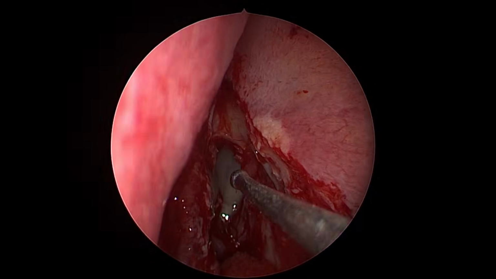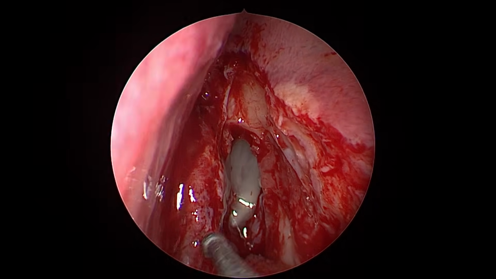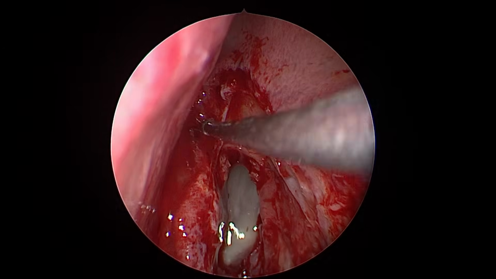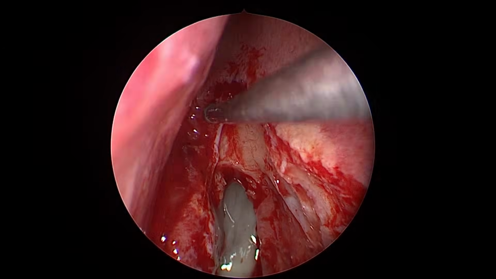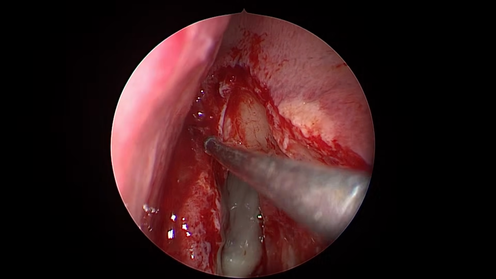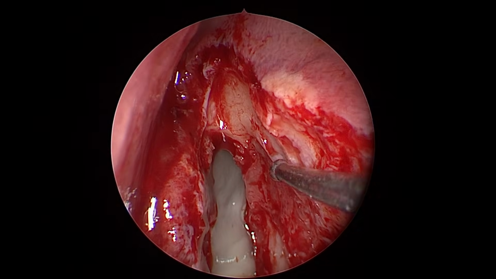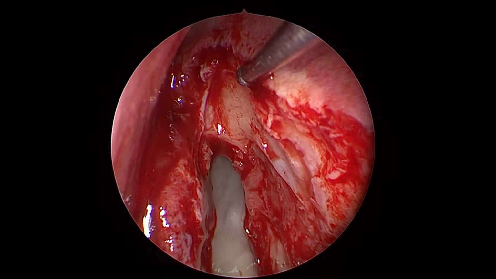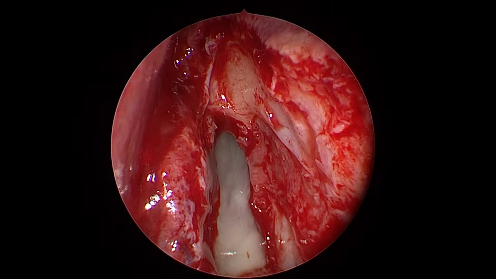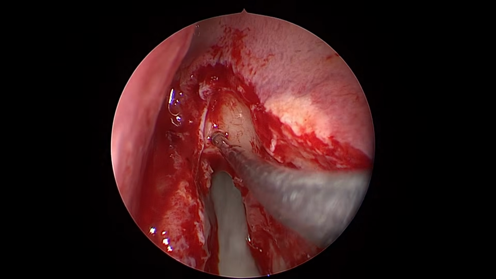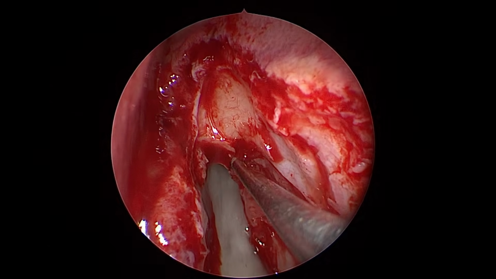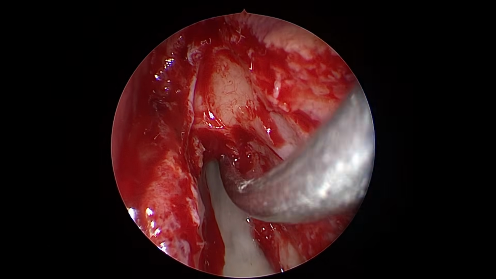Coming back to the landmarks: follow the middle turbinate, there is the axilla. Can anybody see the axilla easily? Yes. Open up the axilla completely. Once you open it, you see the beak. Once you see the beak, follow the beak, and you are in the frontal.